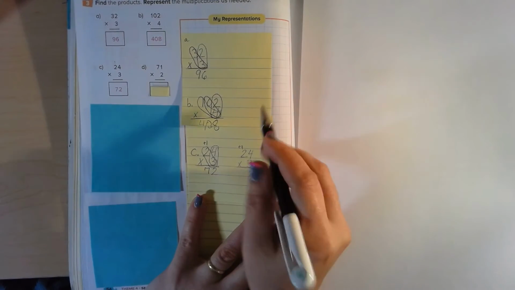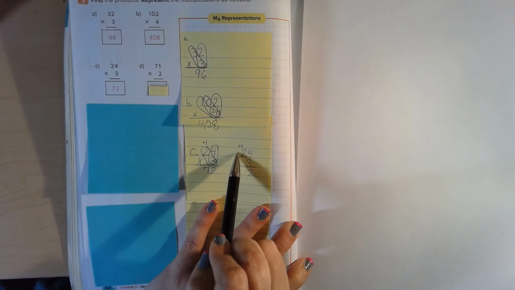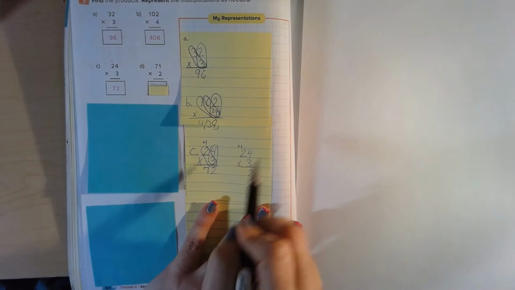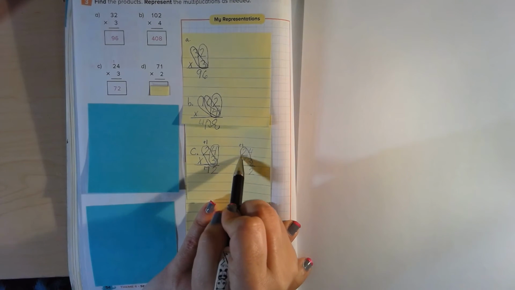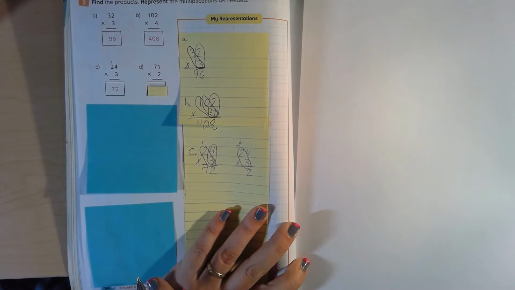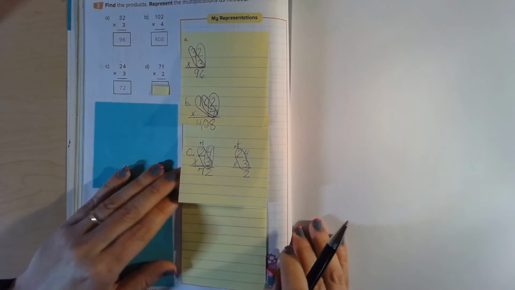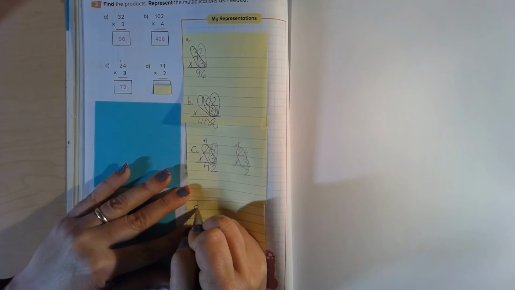So you have to be very, very careful. You do not add these first. You need to do the multiplication first and then add the number that you carried over. Very important.